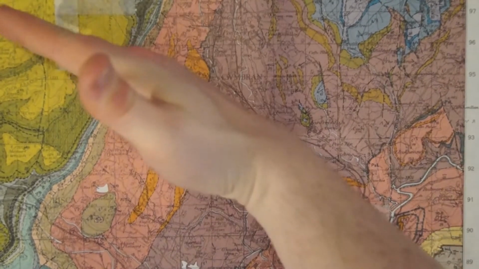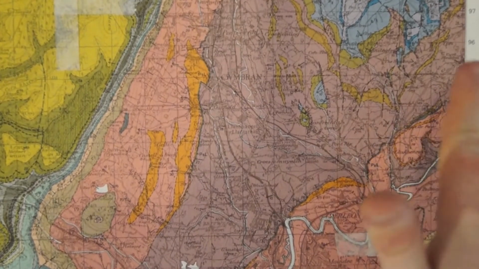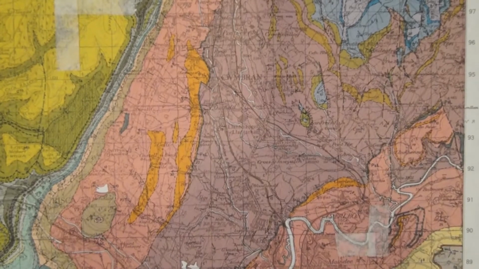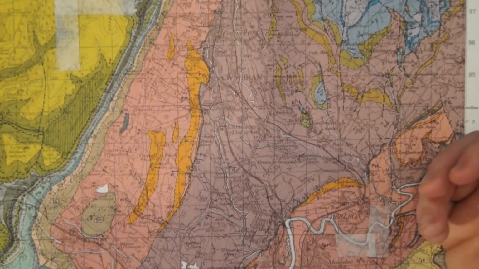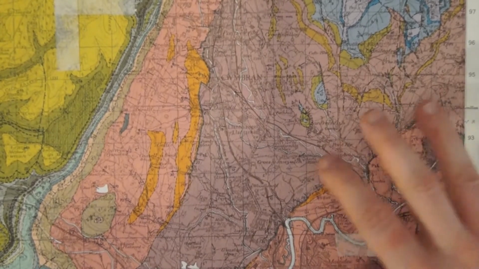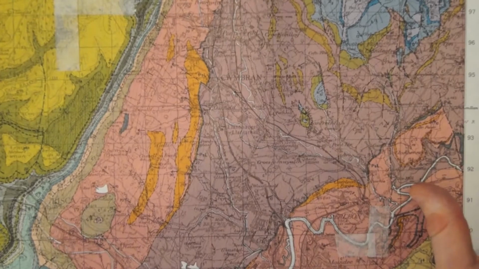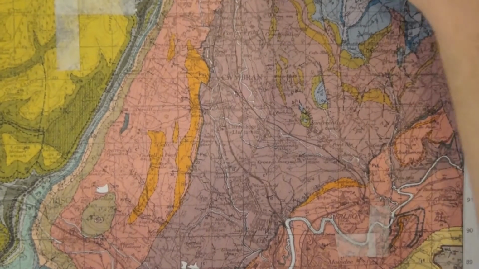Because if we were to take a cross section at any angle other than perpendicular to strike, the beds would appear to have a lower angle of dip than they actually do. We call that phenomenon apparent dip. And we did an exercise using a block diagram, which I'll show you now, that shows what I mean by apparent dip.